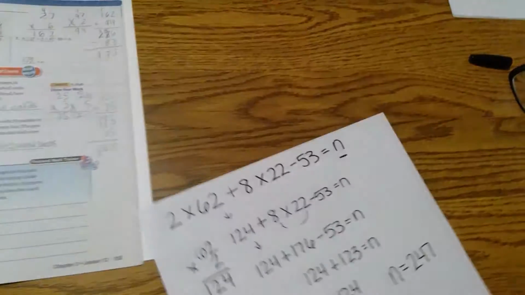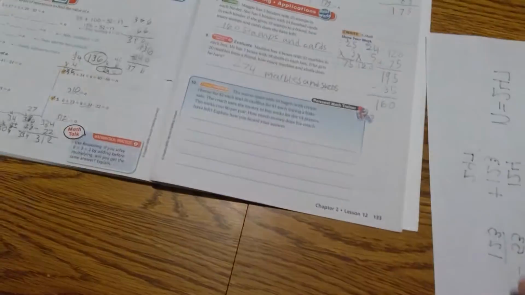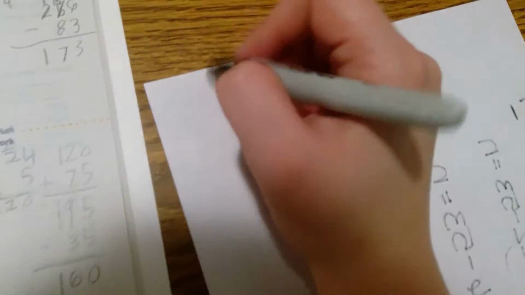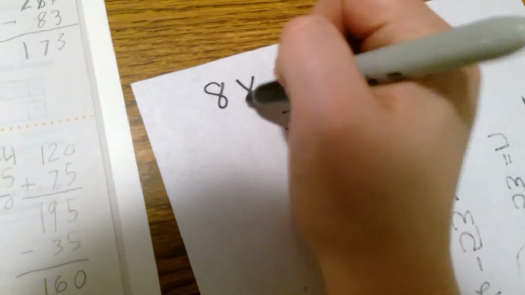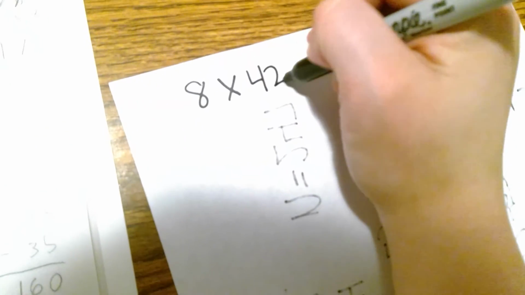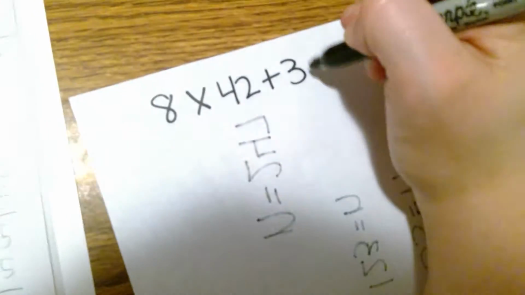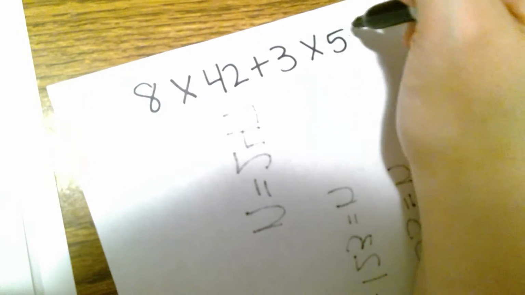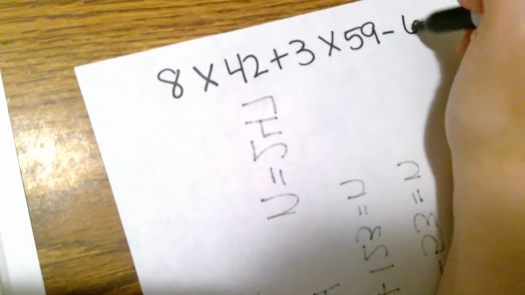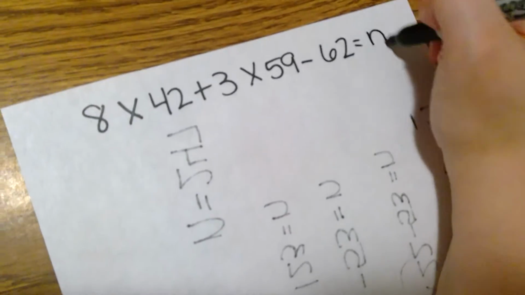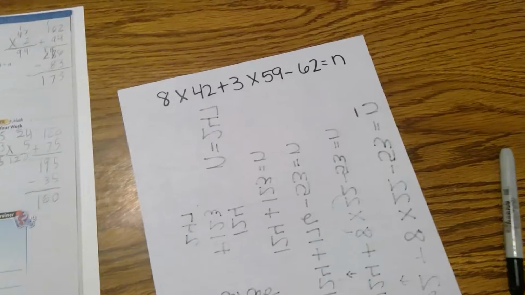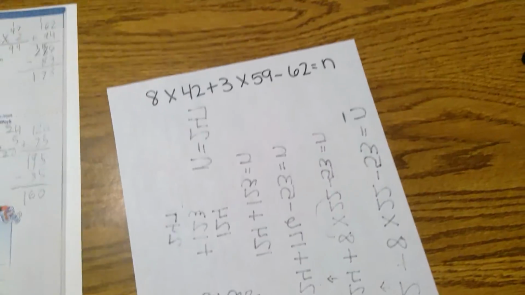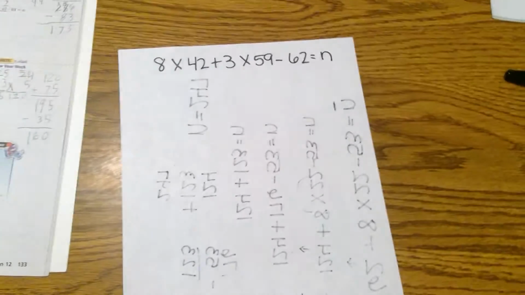Okay, now we're going to let you try your own problem. I'm going to write down an example here for you. Okay, your problem is 8 times 42 plus 3 times 59 minus 62 equals n.